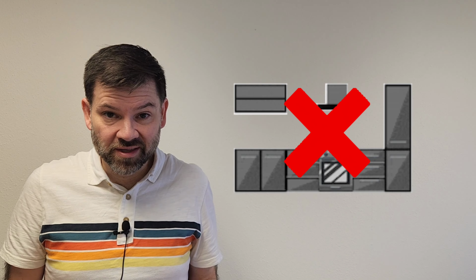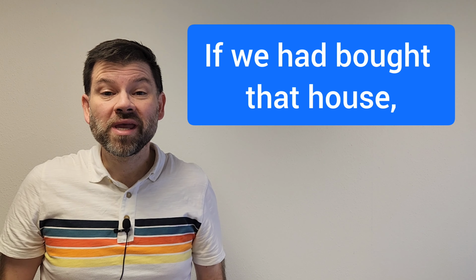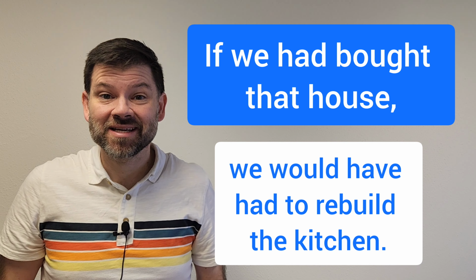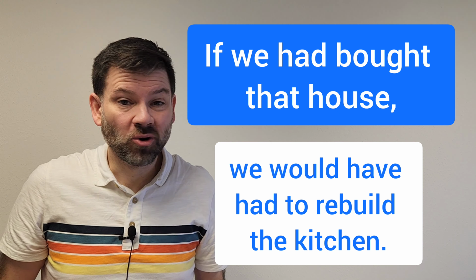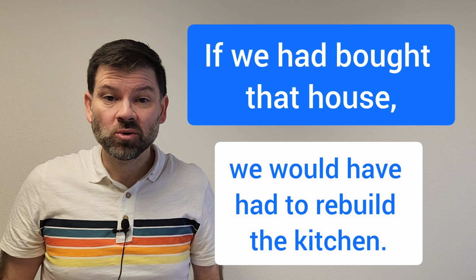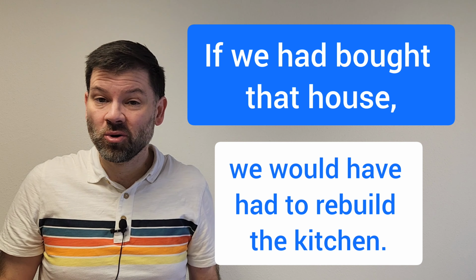We would not want to live in a house with a kitchen like this. So something would have to change if we would buy this house. So I can talk about this in the third conditional. So I can say to my wife, if we had bought that house, we would have had to rebuild the whole kitchen.